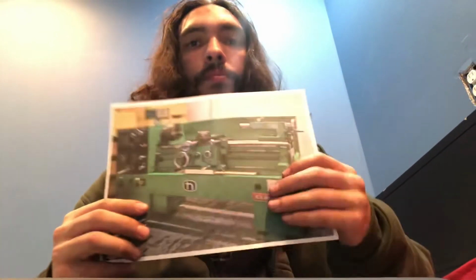Lathes are normally used in industrial environments, but they can also be used at home. I know many people that have them at their homes. I do as well. But now for the demonstration part.